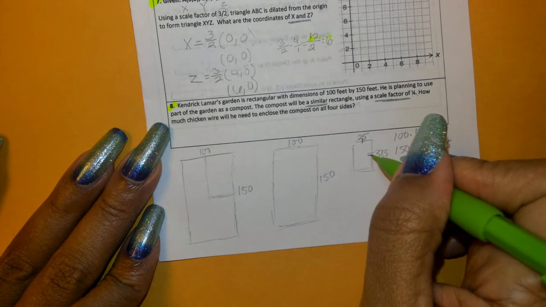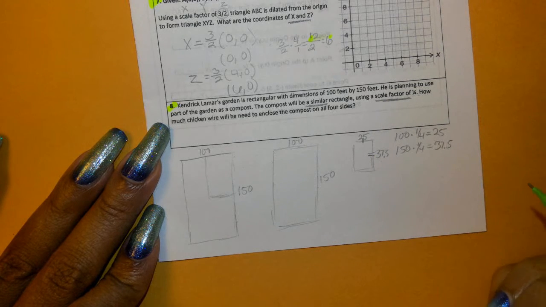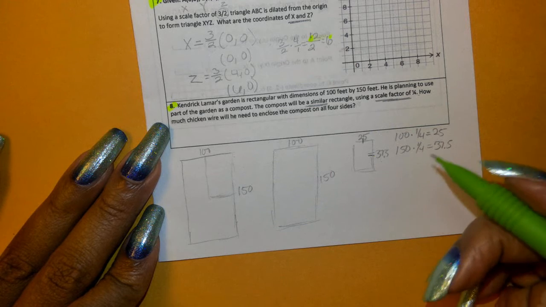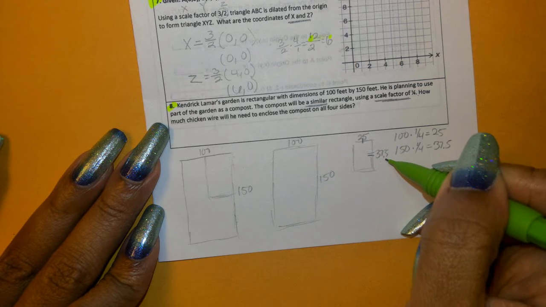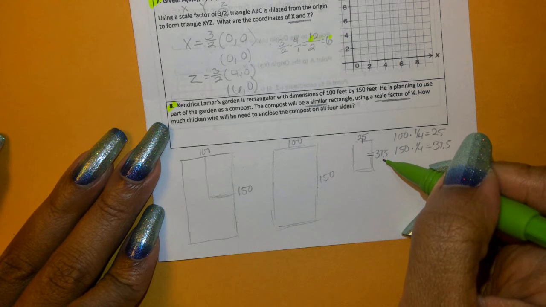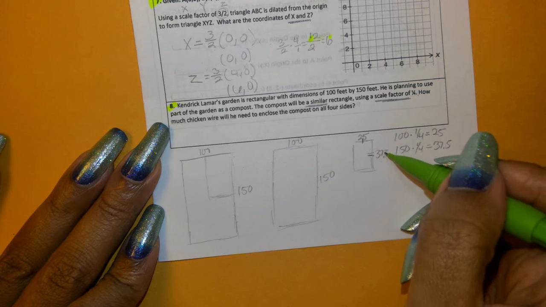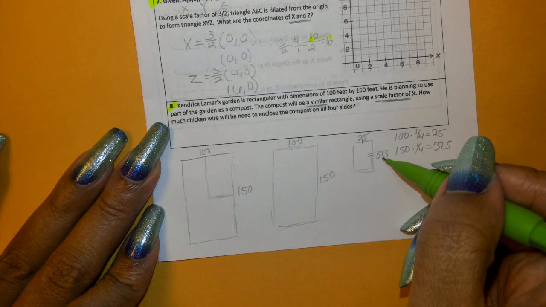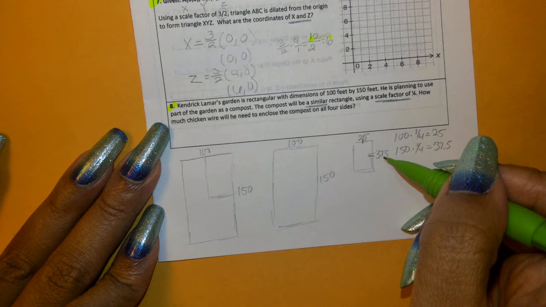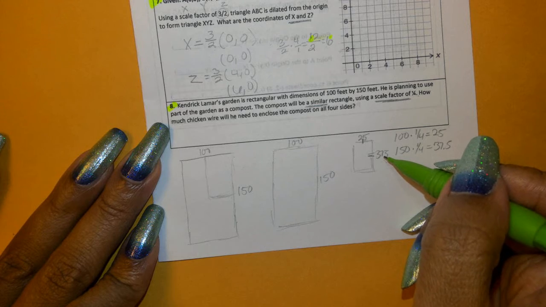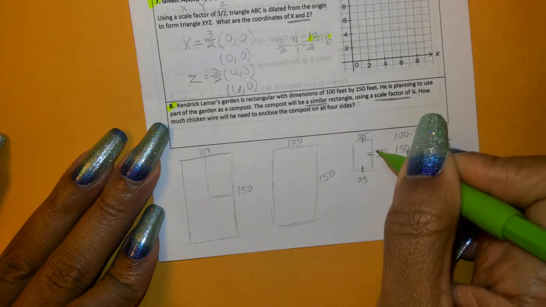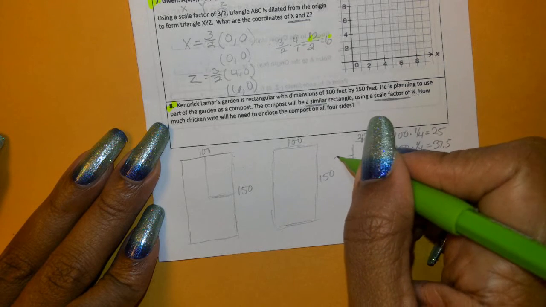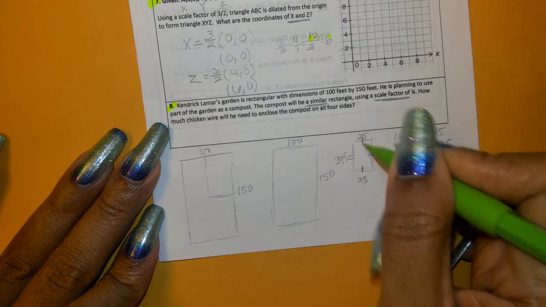Okay, so now that we have that, we go back to our reading, and it says how much chicken wire will be needed to enclose the compost on all 4 sides. So right now I've got 25 here, and I've got 37.5 here. That's definitely not 4 sides. It's 2. But lucky for us, we know about the rectangle, and we know that opposite sides are congruent, and we use the word congruent in geometry. In elementary school and middle school, you probably just said that they were equal. Okay, so I know that if this is 25, the opposite side is also 25. If this is 37.5, then I know the opposite side is 37.5. Take note that I use these measurements here.